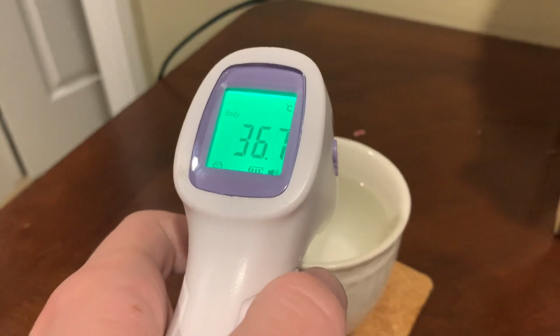I have some hot tea right here, and I just measured its temperature, and it's 80 degrees Celsius. But I want to know how this temperature is going to change over time. Luckily, I have Newton's law of cooling.